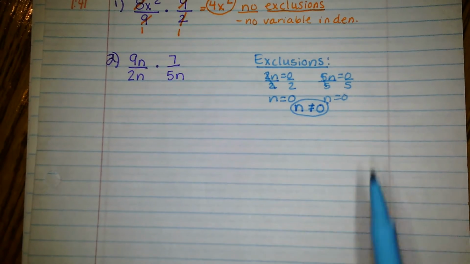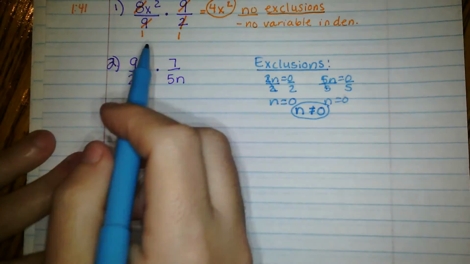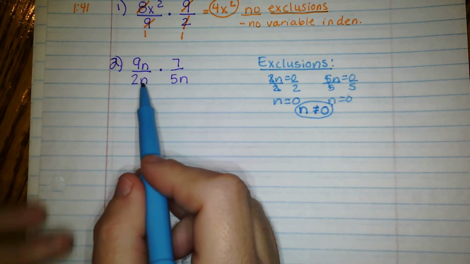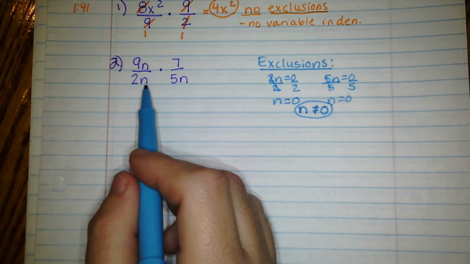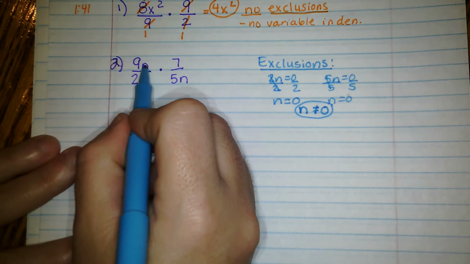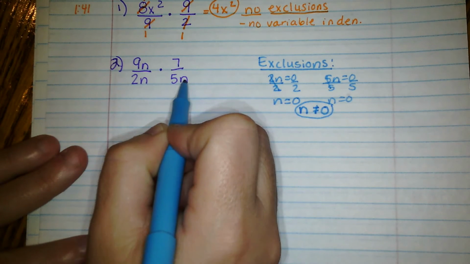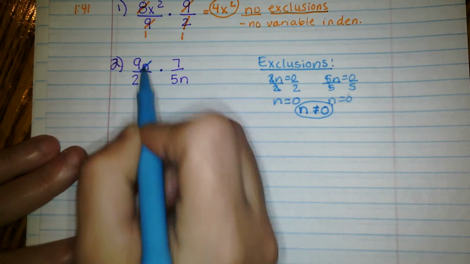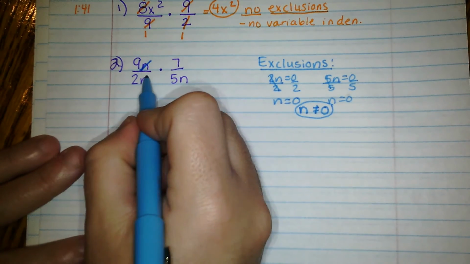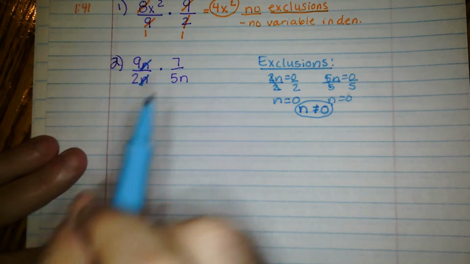Now that we have our exclusions taken care of, we can go ahead and reduce. Single, single, single, single. Again, they're single because there's no plus or minus signs. So what we're going to do is reduce any top with any bottom. It doesn't matter as long as they're identical or have a common factor. In this case, I see an n up here and I see an n down here. I also see an n over here. So it doesn't matter who you reduce the top n with, but you can only reduce one of them with one of them. So if you reduce this n, you can reduce this n, but that's it. You don't reduce both of them. You can only reduce one of them.